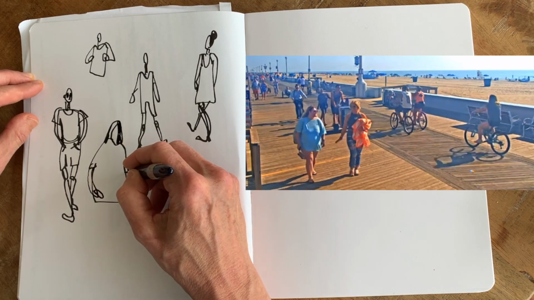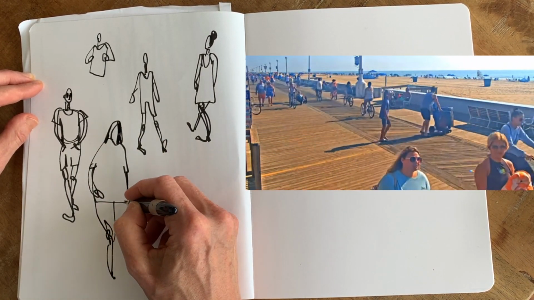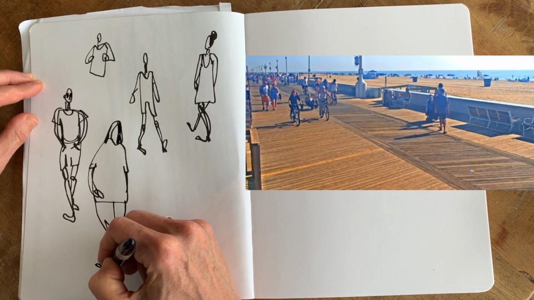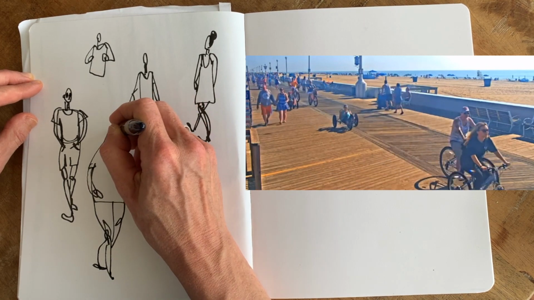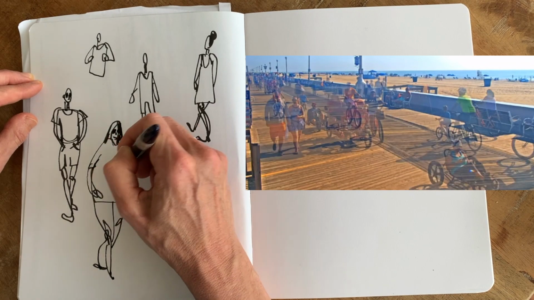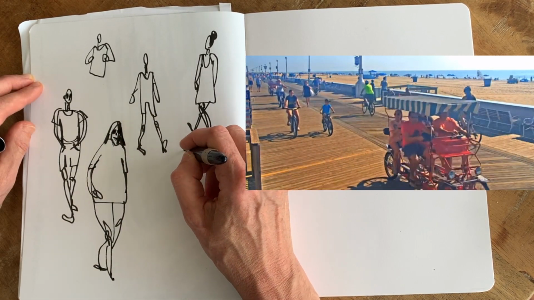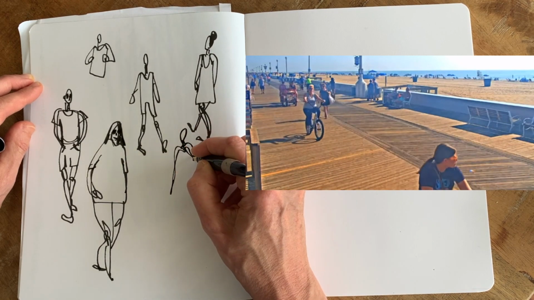And if I can't make it, there will be another person coming by who I can use for reference, and then you just Frankenstein the whole thing together. Often when I draw people, there's 4 people that I combine into one person in my drawing. It's fine.